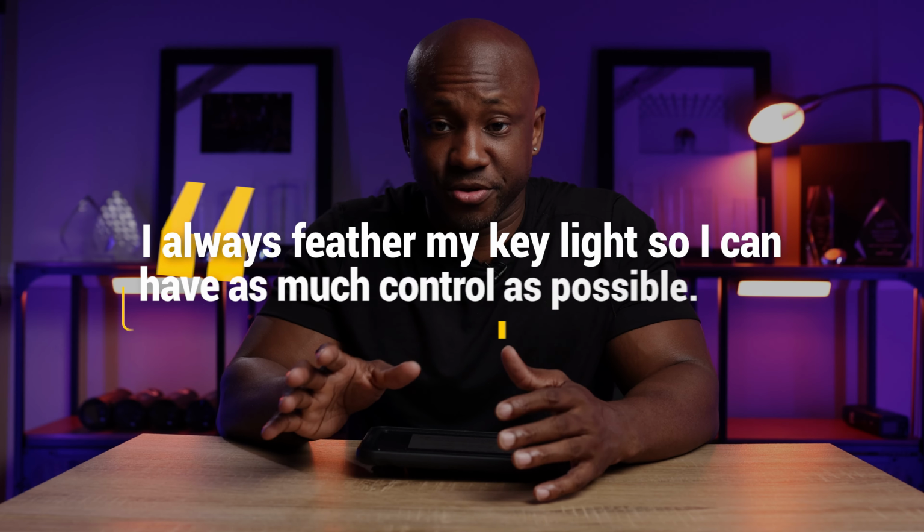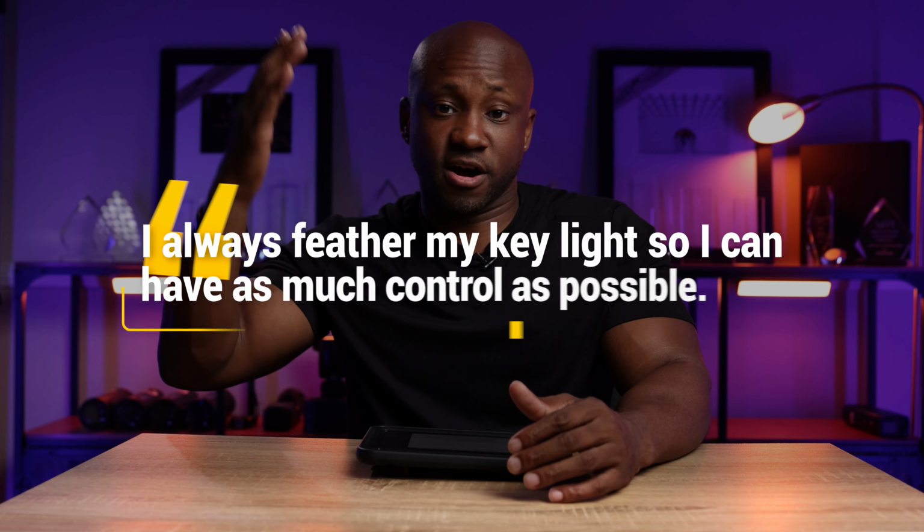In all of those situations, my key light is always feathered across, so I want the light to come and skim across the front of my subjects.